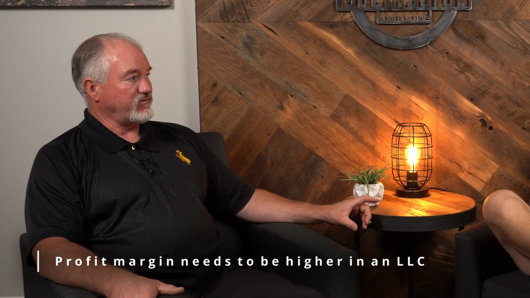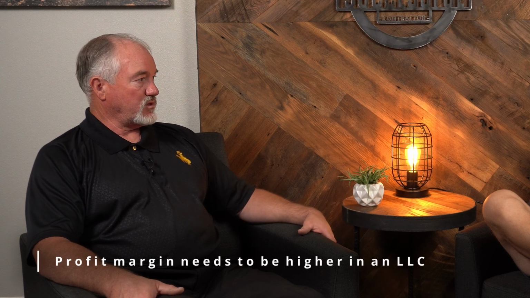It depends on the entity type. Between a C corporation and an S corporation, that bottom line holds true. But in an LLC, your profit margin should be even higher because there's no compensation being paid out to the owners. They're taking out distributions. So if your distributions only show up on the balance sheet, and your profit and loss says that last year you made $50,000 but you took $80,000 worth of distributions, you're going backwards. Absolutely, you're backwards.